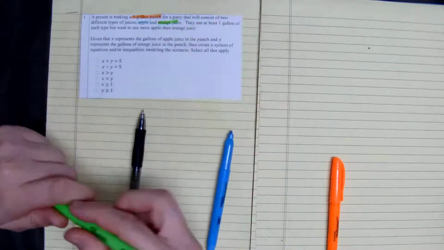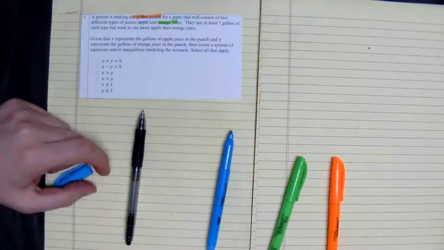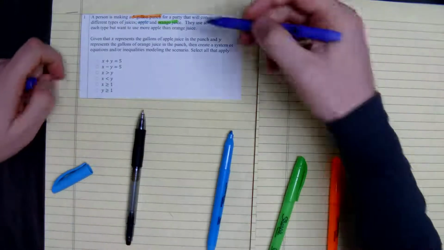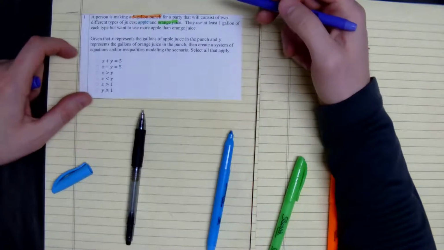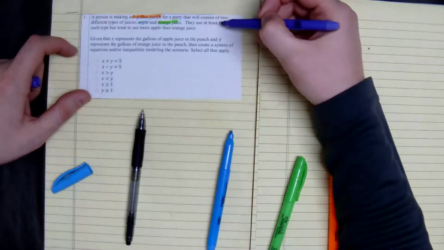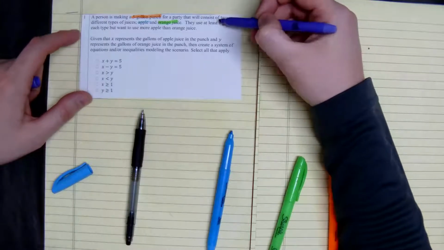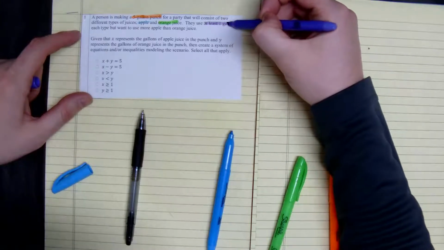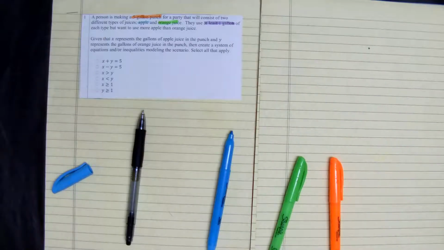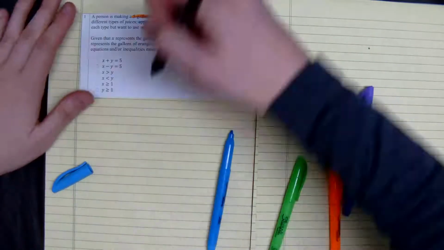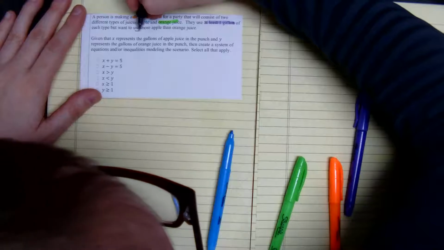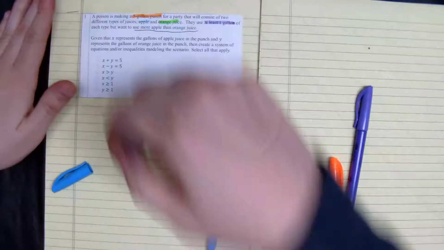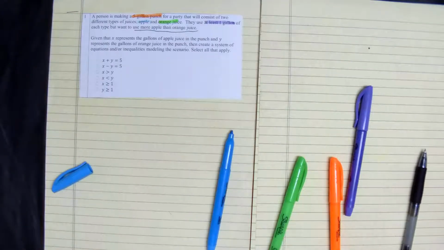So this punch is going to have apple and orange juice. They use at least 1 gallon of each type, but want to use more apple than orange juice. So we're going to select all that apply.